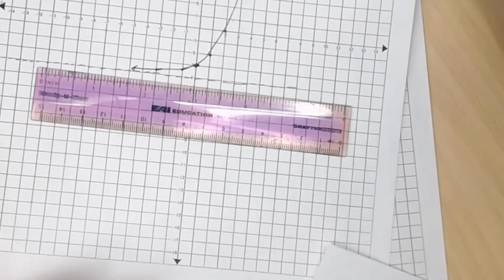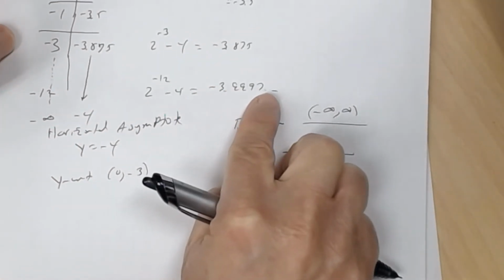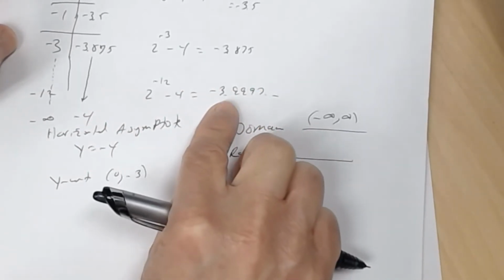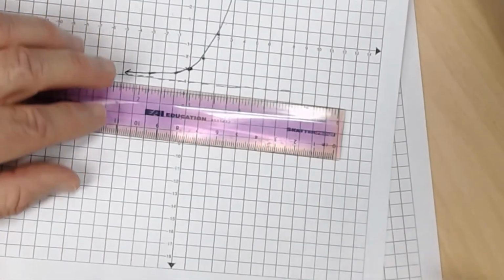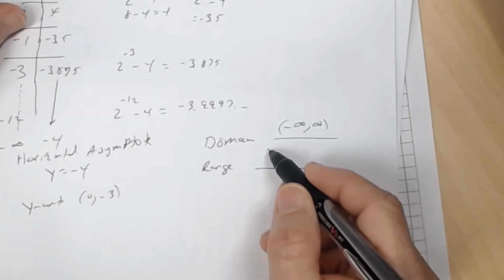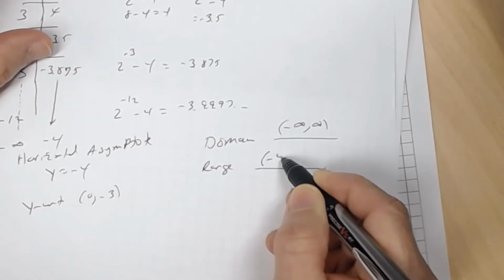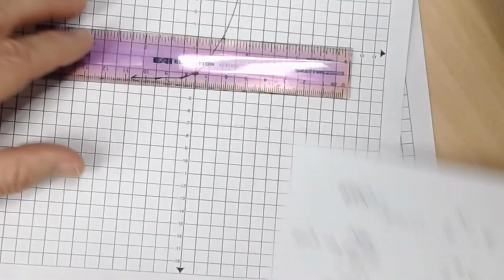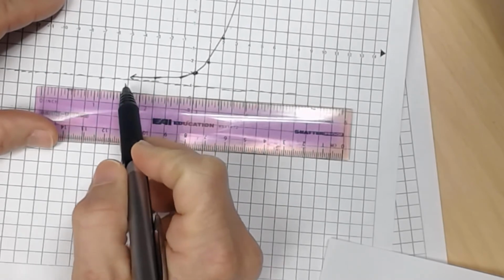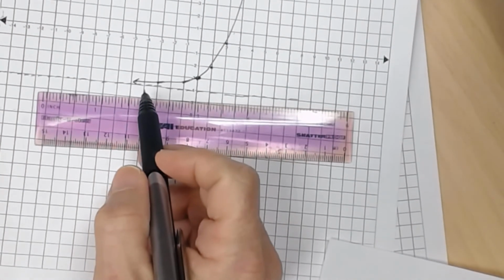You just notice that here we got negative 3.999 and so on. So as you get closer and closer to negative infinity, it gets closer and closer to negative 4 without actually being negative 4. The other thing is you're going to say negative 4 to infinity, and here's where students mess up. They know it's negative 4 to infinity, but they put a bracket. It's not supposed to be a bracket. What is it supposed to be? Parentheses, negative 4 to infinity, because none of these y values are ever going to be negative 4. Okay? All right.